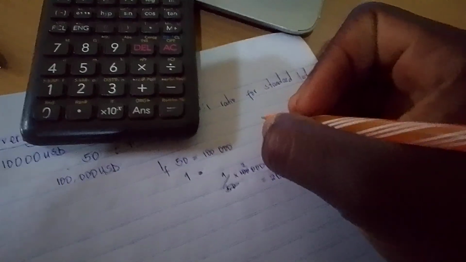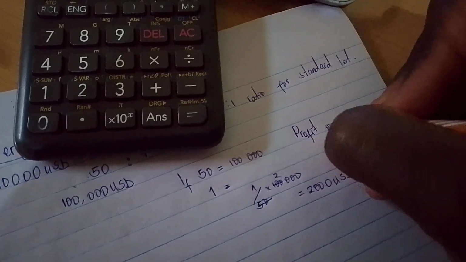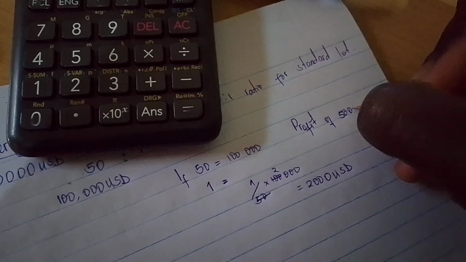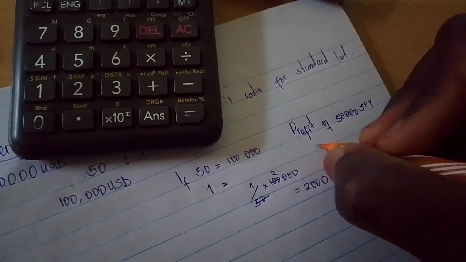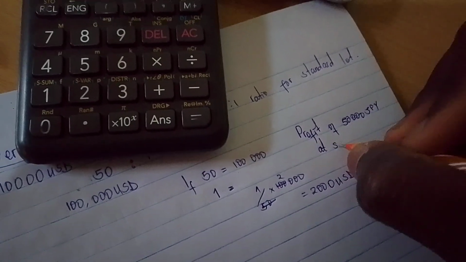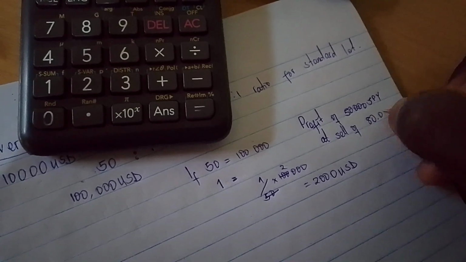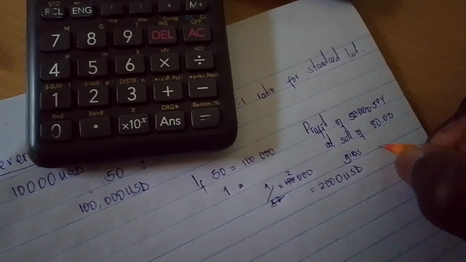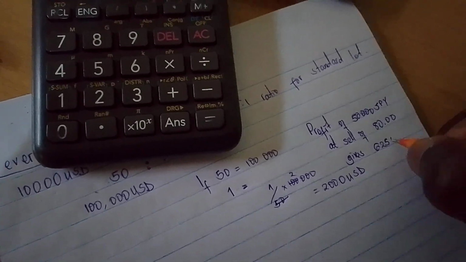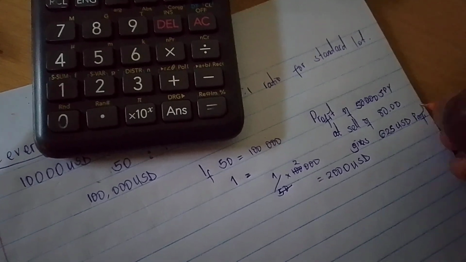So profit, let's write that down. So profit of 50,000 JPY at sell of 80.00 gives 625 USD profit. Let me just write profit.